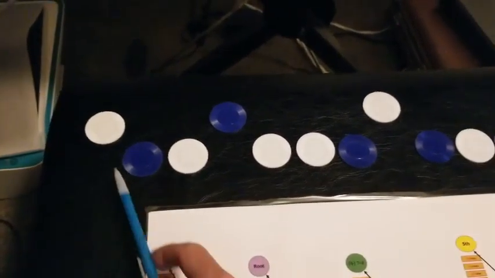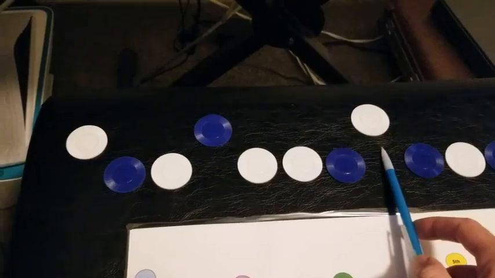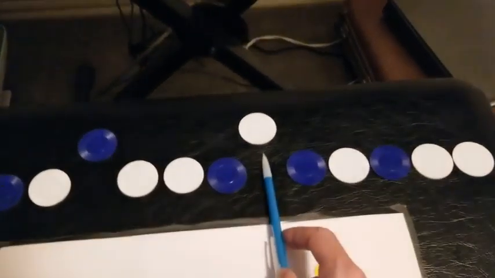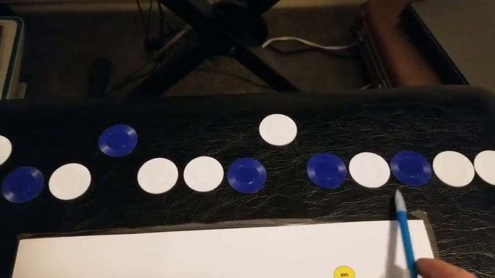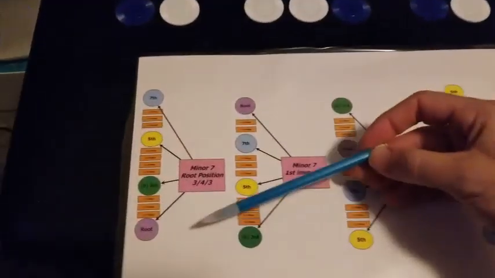And there's our minor triad: C, root, 3rd is E flat, and 5th is G. And then we're going to count 3 more for the minor 7th. 1, 2, 3 to B flat. So here essentially you have a C dominant 7 with a flatted 3rd. So that's the flat 3rd: C, E flat, G, and B flat, or 3, 4, 3 for our root position minor 7 chord.